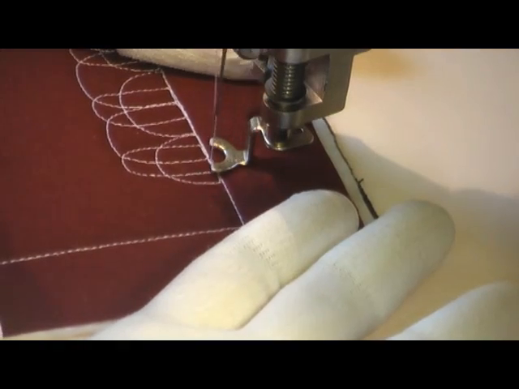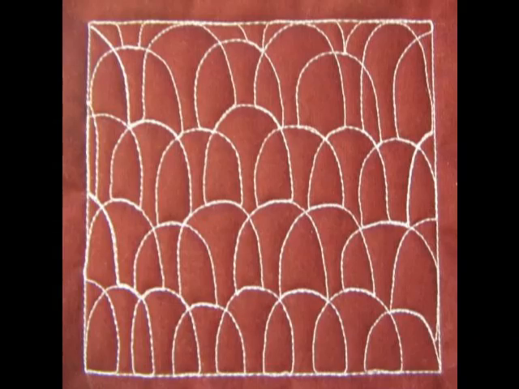designs. So here's what it looks like when you finish overlapping arches.